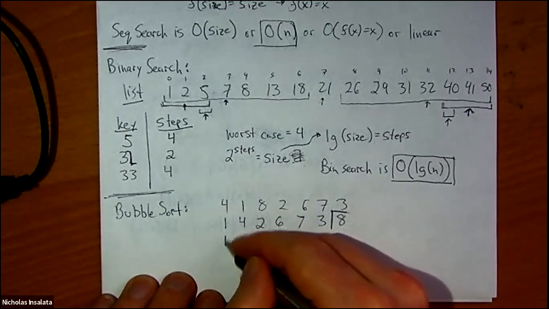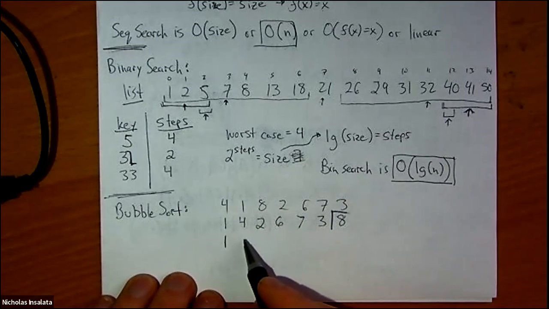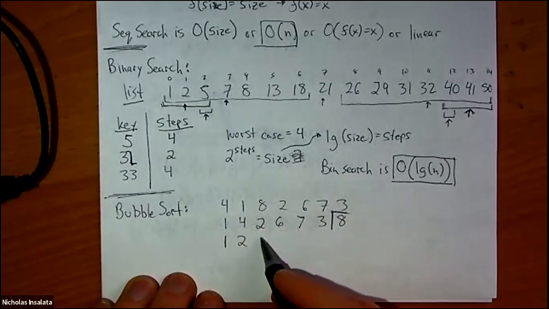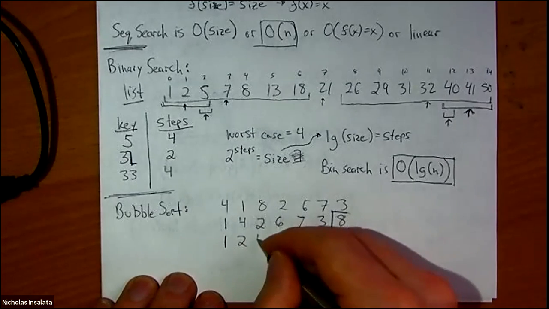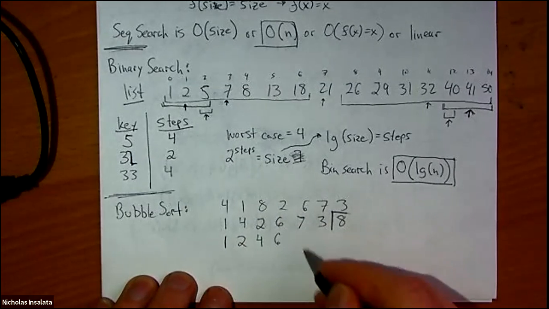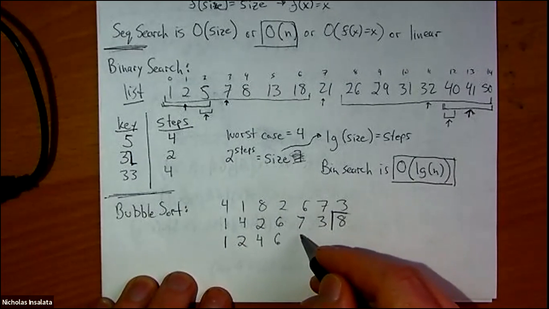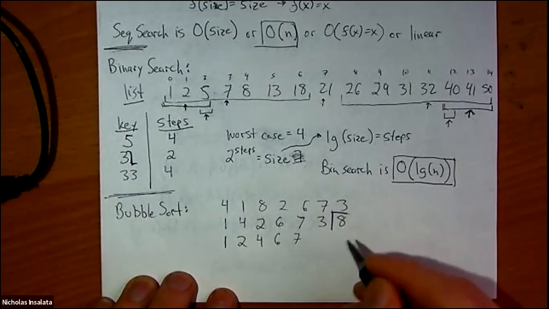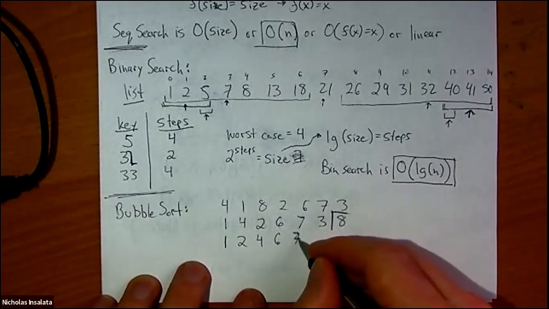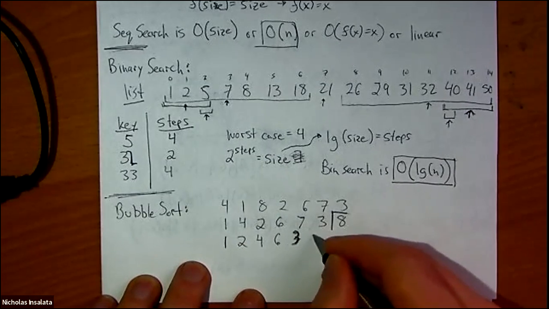One, good. Okay, and the worst case is n minus 1 passes. Yeah, we'll get to that in just a second, Sean. Yeah, that's right. Next one is 2, good, and then 4, and then 6, and then 7. Oh, 3. Very nice, not 7, 3. Thank you. You said it right. I said it wrong. 3, and then 7, and then 8.